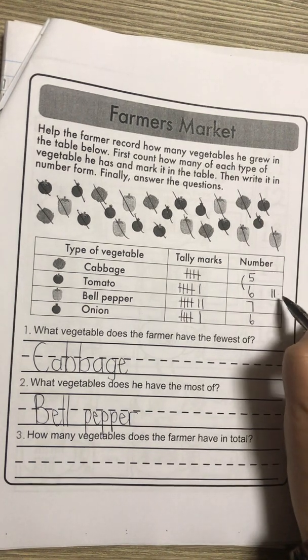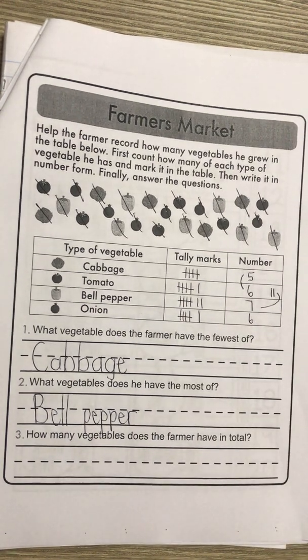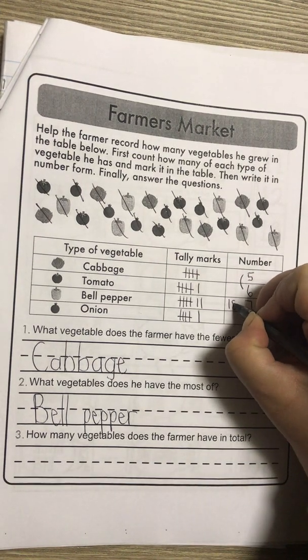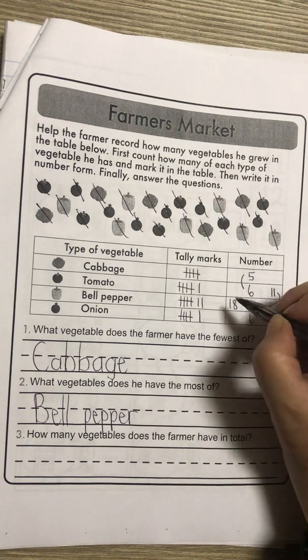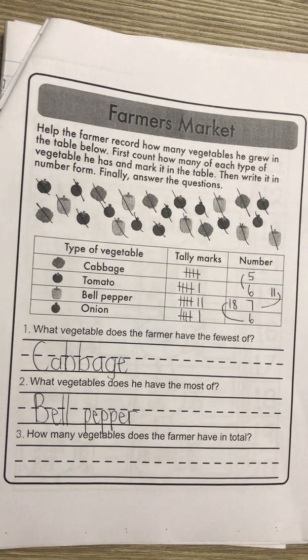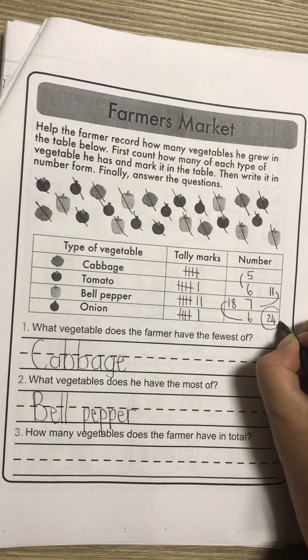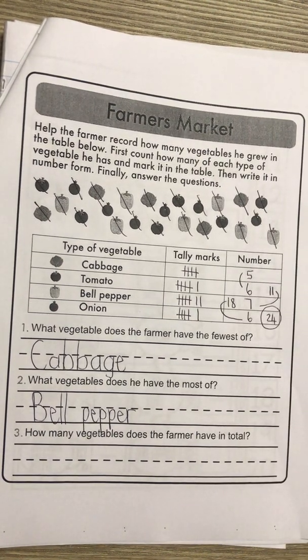Then, what is 11 plus 7? Get the answer in your head first. 11 plus 7 is 18. And what is 18 plus 6? Use your ruler if you have to. You have your number line with you at all times. Answer is 24. So how many vegetables did the farmer have in total?